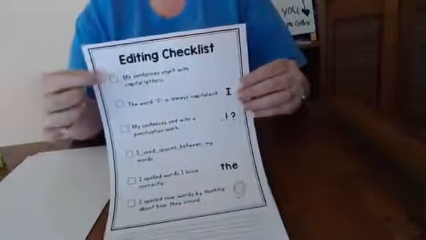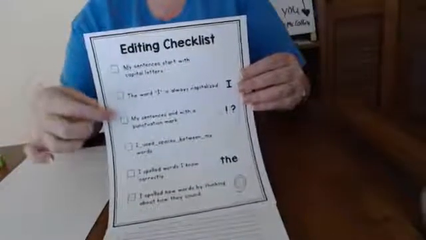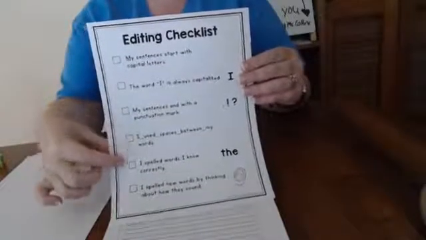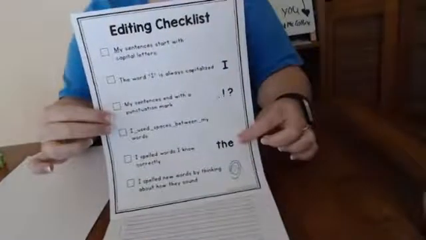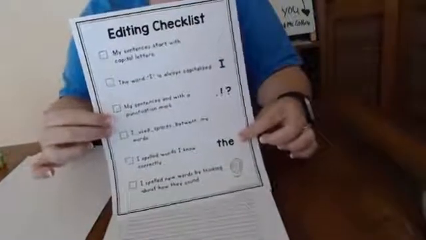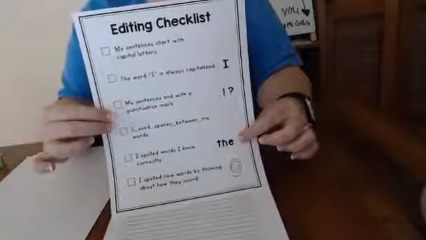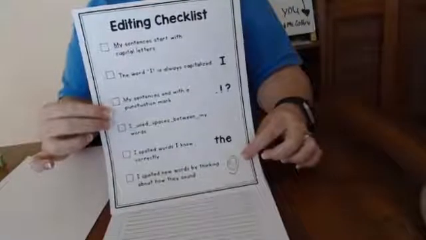Their editing checklist. This is, are my sentences starting with capital letters? The word I is always capitalized. My sentences end with a punctuation mark. I use spaces between my words. I spell words I know correctly. And that's specifically talking about sight words that they are familiar with, like the, can, am, look, words that they are very familiar with. And then it says, I spell new words by thinking about how they sound.